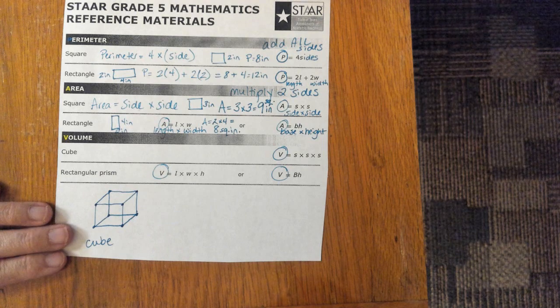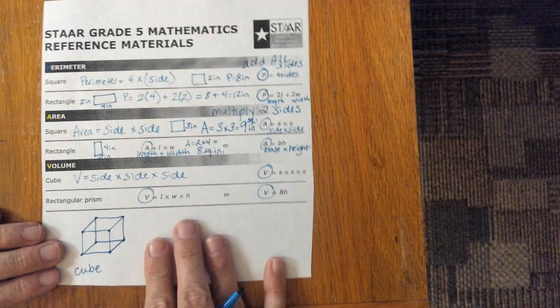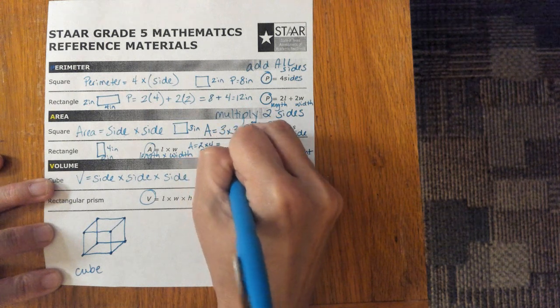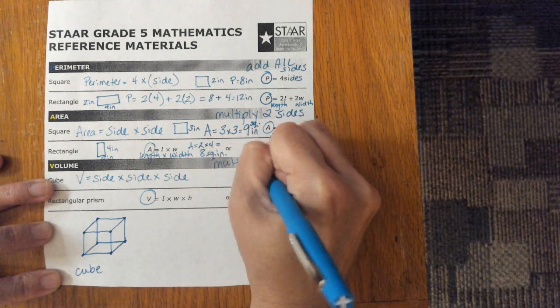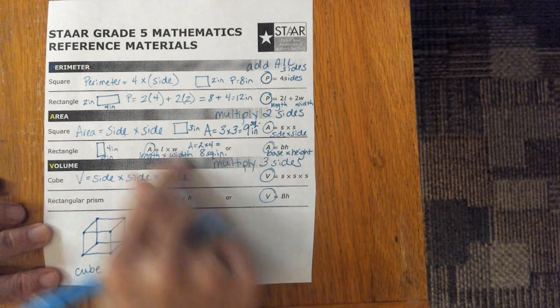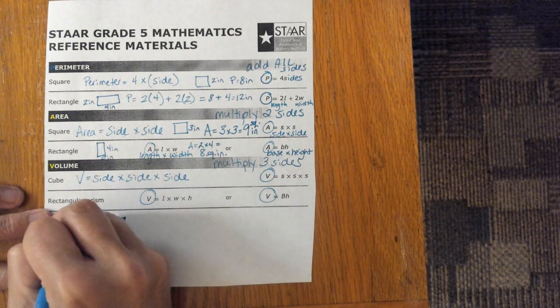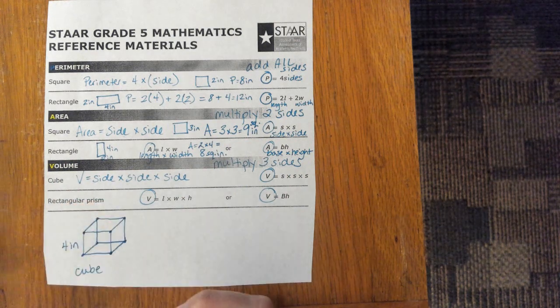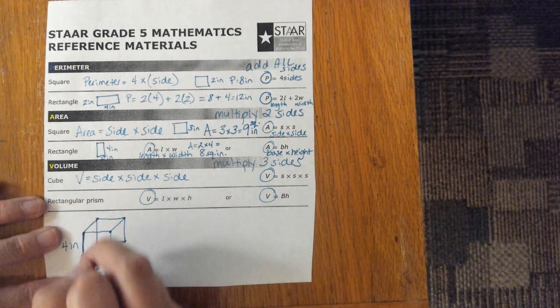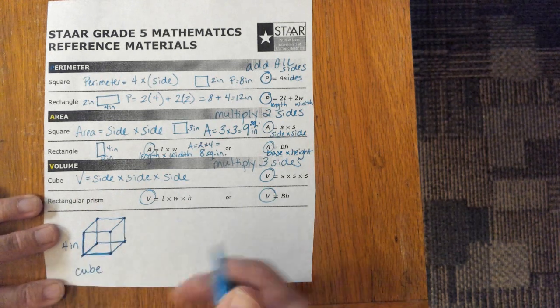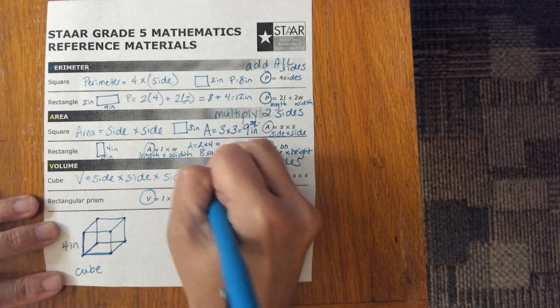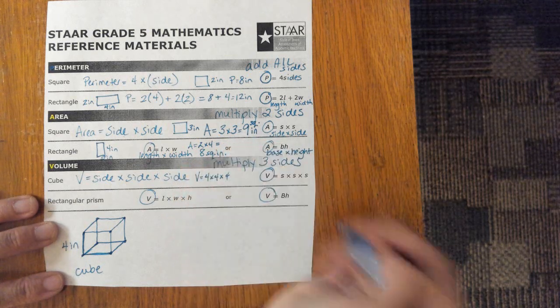Okay? And the volume of a cube is volume equals side times side times side. Okay? And that is because to find the volume, you multiply the 3 sides. And on a cube, all of the sides are the same. So I'm going to say that this cube is a 4-inch cube. That means this is 4 inches, this is 4 inches, and this is 4 inches. So the volume of this cube is 4 times 4 times 4.